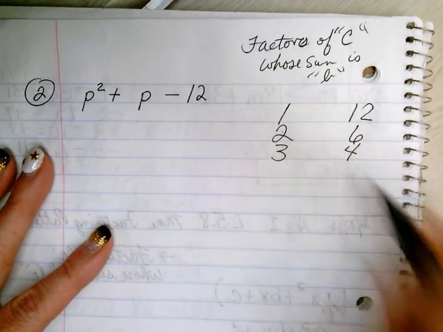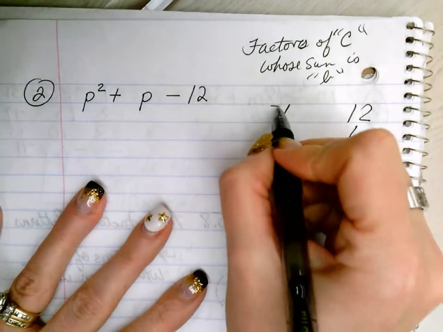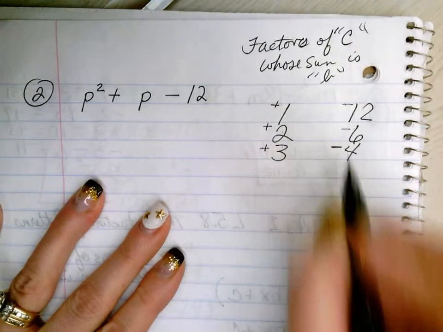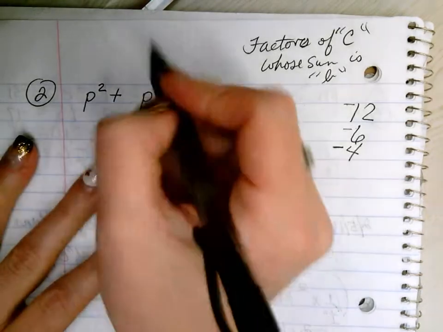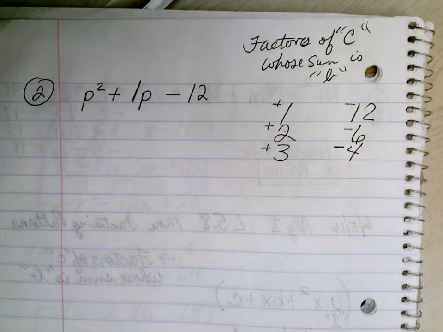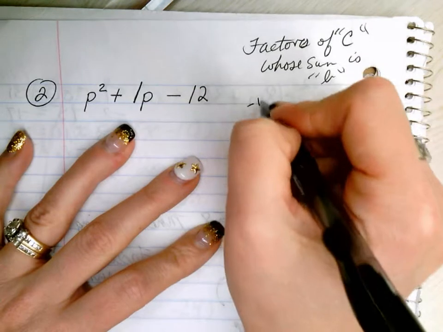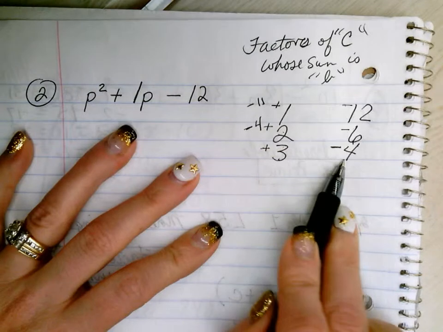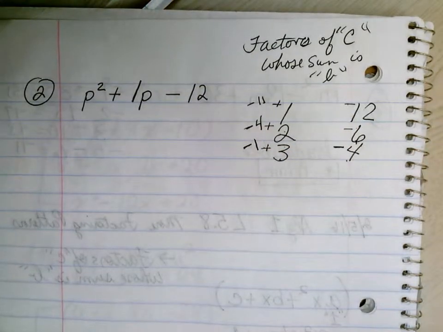3 and 4. Okay? And I'm going to do it differently so I don't make the same mistake. If this is positive, this is negative. Positive, negative. Positive, negative. All of those scenarios will create a negative 12, but which one will give me a positive 1 when they're added together? Well, these two added together give me a negative 11. These two give me a negative 4. Those two give me a negative 1. Looks close there on that bottom one.